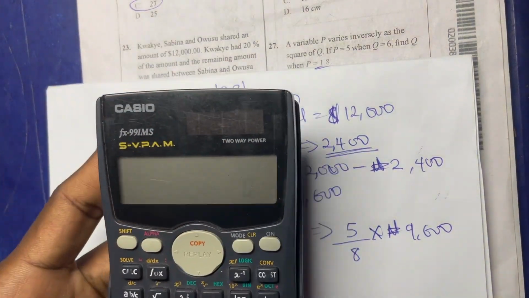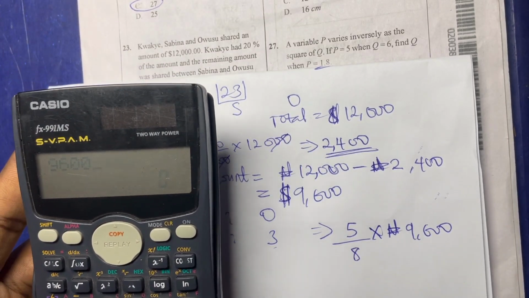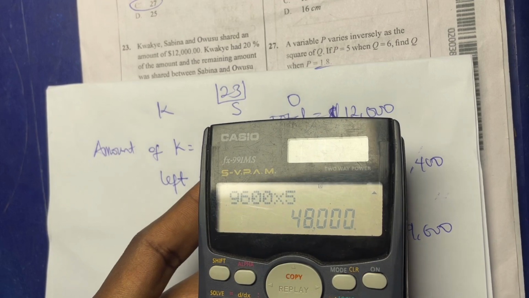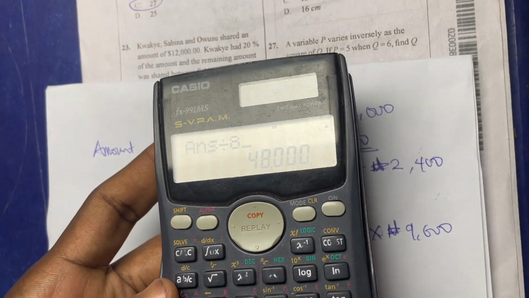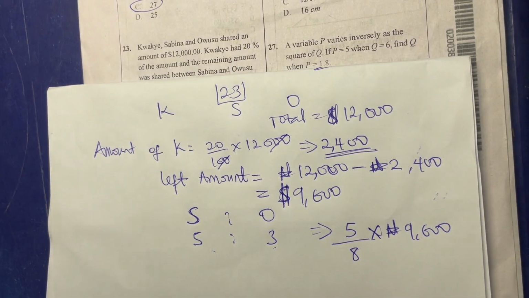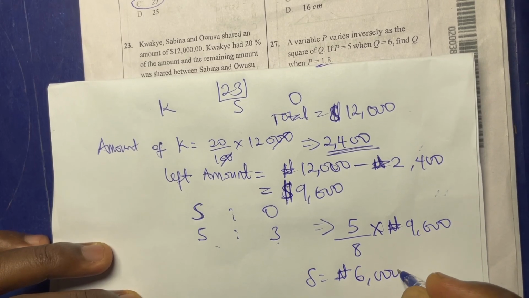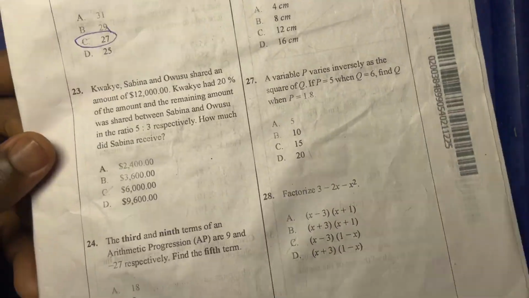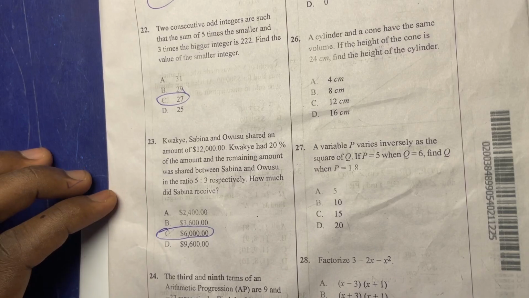Now let's do that with the calculator. 9,600 times 5 is 48,000, divided by 8. That will be 6,000. So Sabina has $6,000, but sorry, I was using naira. So $6,000. Let's check it. The answer here is C, as you can see. Okay, so let's move to question 24.